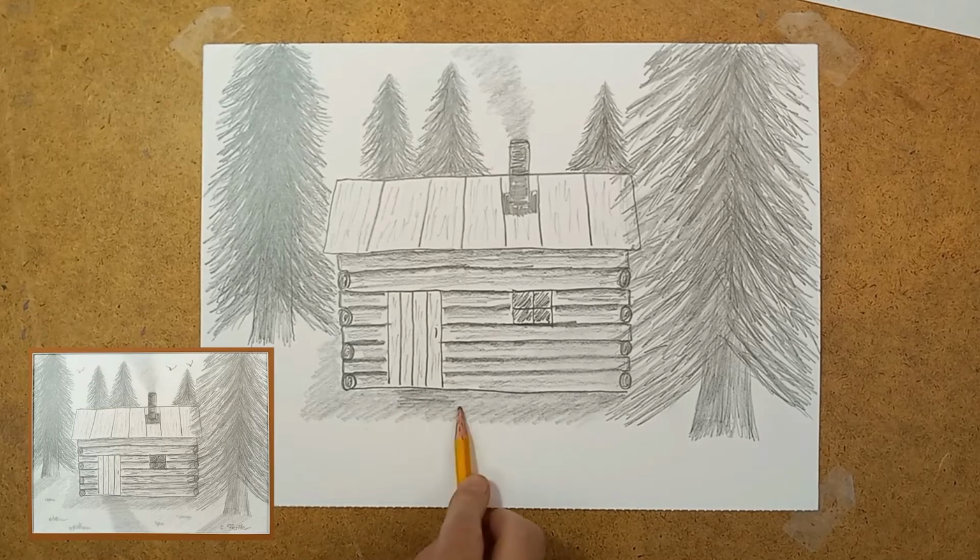Add a path from the cabin door coming towards us. This path helps the viewer's eye to be led into the drawing toward the cabin, which is the focal point of the drawing.